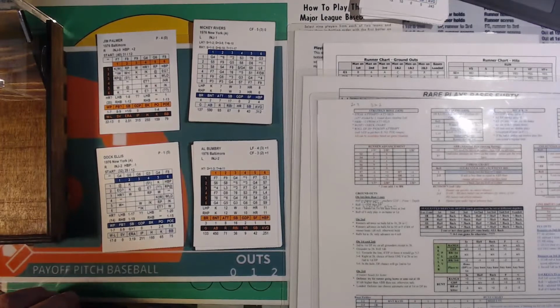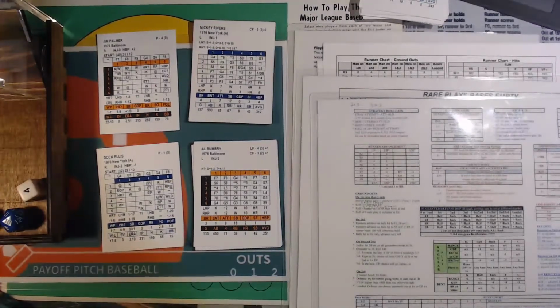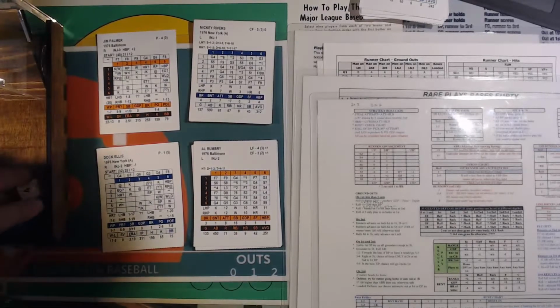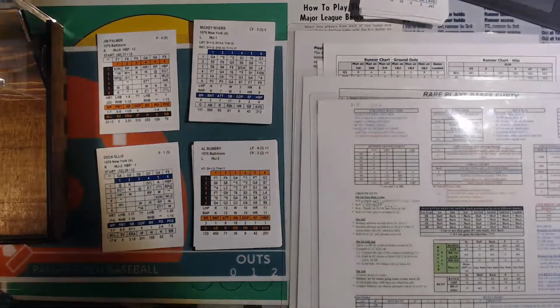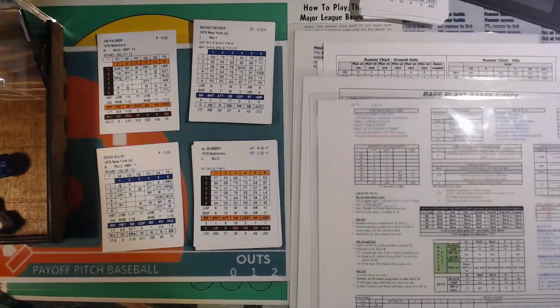And we're going to roll 3 dice. That's a 44 off Palmer, and that's going to be an error on the throw. So we will check that out. That's a 2-3. And a 2-3 is a single past the second baseman.